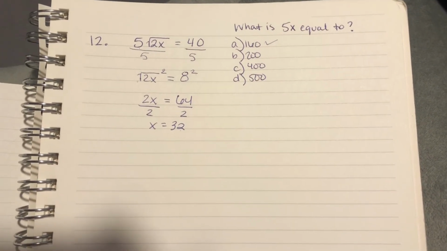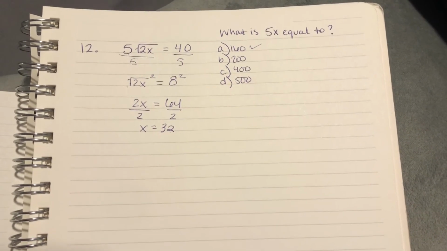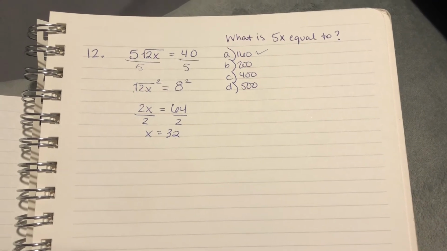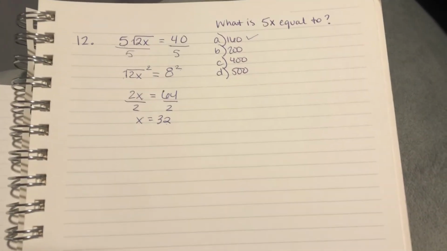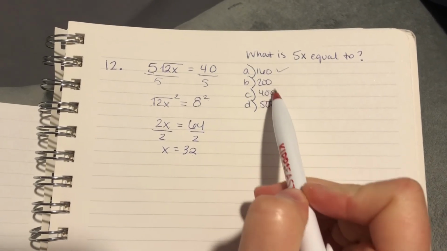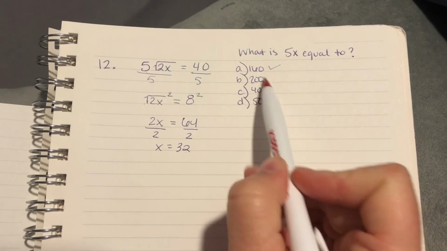So that's how you solve it, kind of going through the steps. Remember I told you in the last video that anytime it asks for the value of x, you can plug in your answer choices. The only thing different about this problem is that in order to plug in the values of x, remember that these answers are all equal to 5x. So you would have to turn them into x by dividing them by 5.